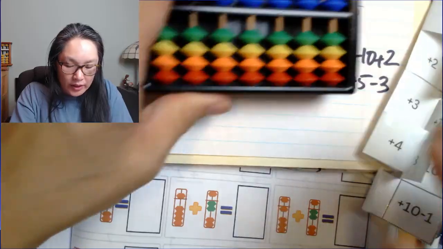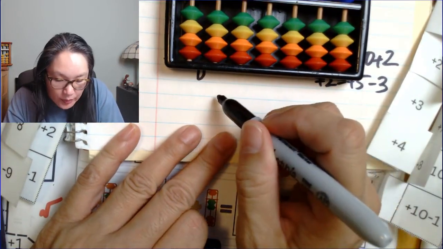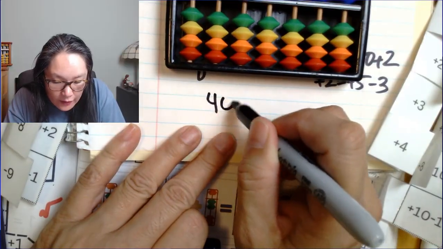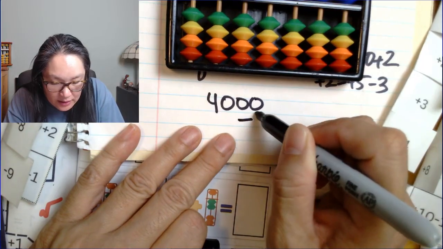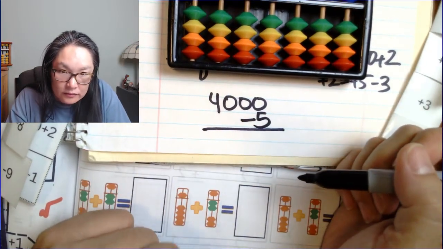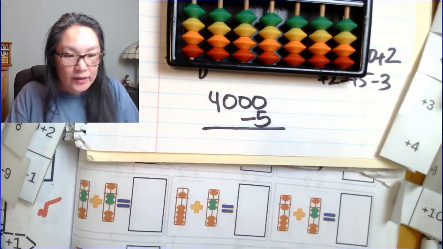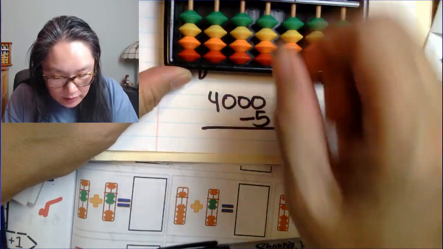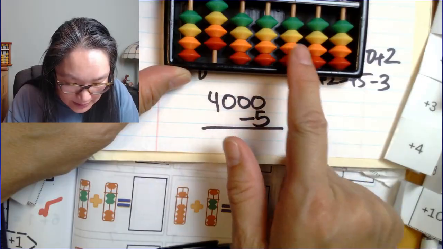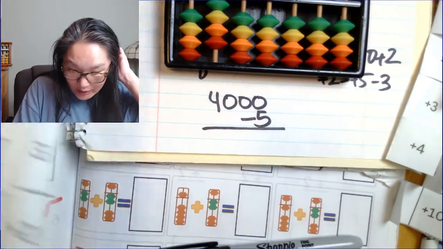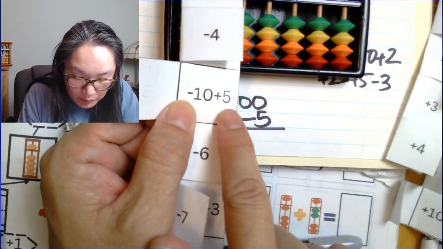So here's a question, right? Here's another question. And this is super simple. Let's do 4,000 minus 5. This is easy. Hey, Suri. So we do 4,000. Let's do 4,000. 1, 2, 3, 4. 4,000 minus 5. All we got to do is minus the 5. How do we take away the 5? Minus the 10 plus the 5.